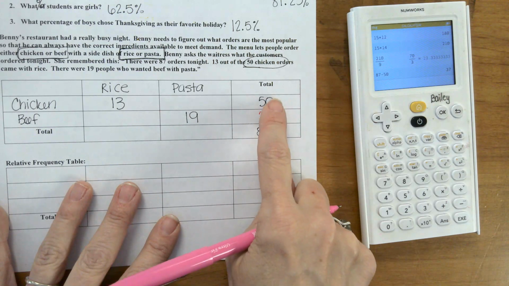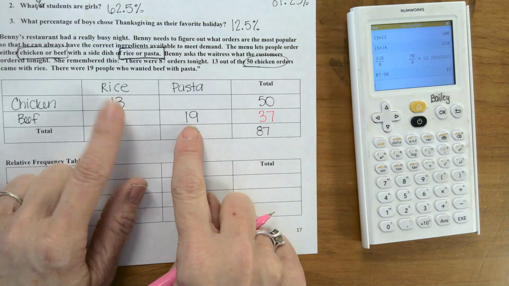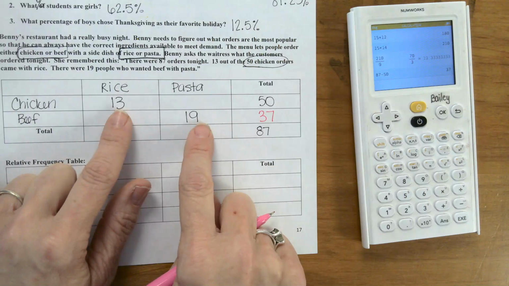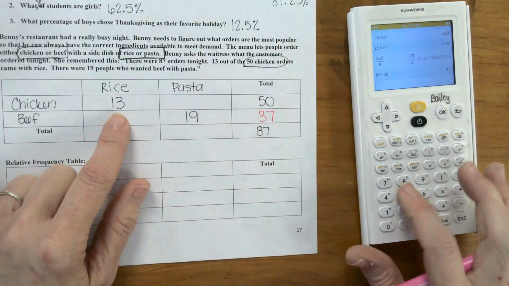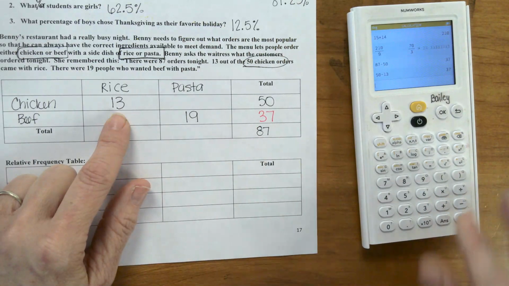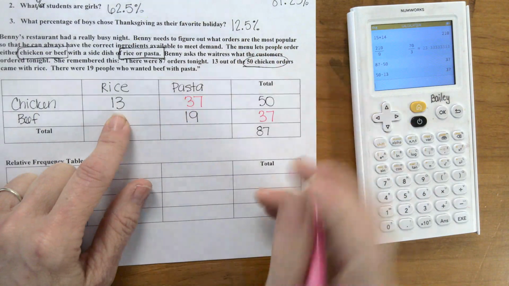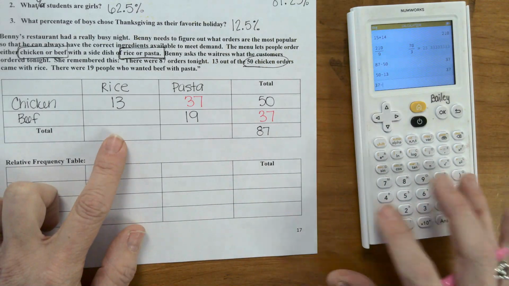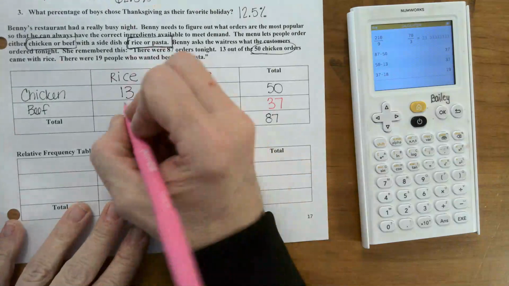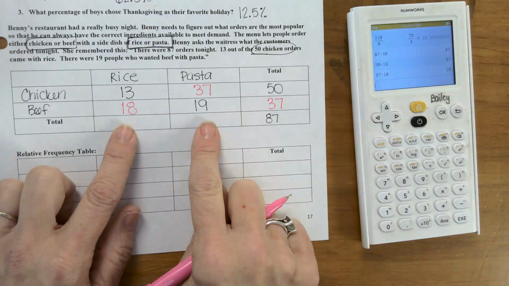Okay, now I know the total chicken and the total beef, and I know one or the other of each of them, so I'm just going to subtract from their total. So 50 minus 13 is 37 here, and then 37 minus 19 is 18. And then we just can total these.